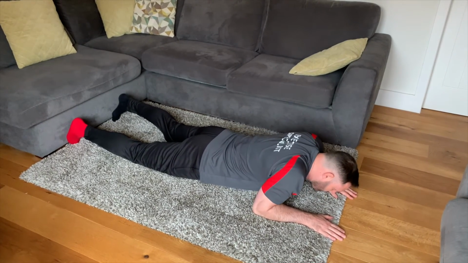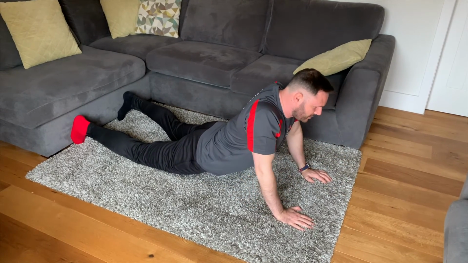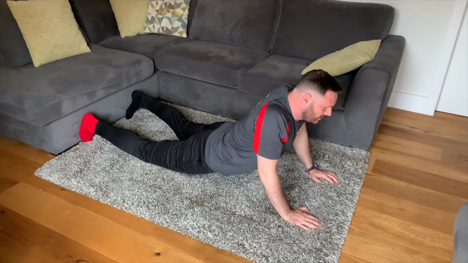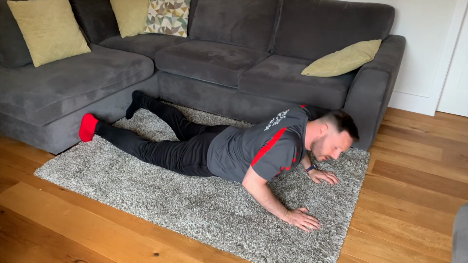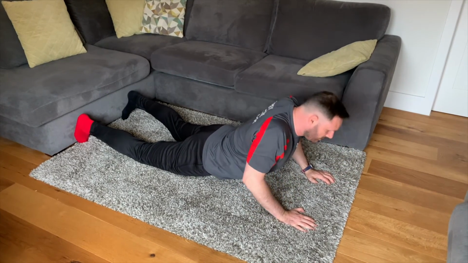So therefore what you can do is bring the hands a bit closer and then start to come up. So you're pushing up through the arms this time. So it's just giving you that little bit more movement. The hips are staying on the floor, but we're getting that extension of the spine as you come up to get your arms straight.